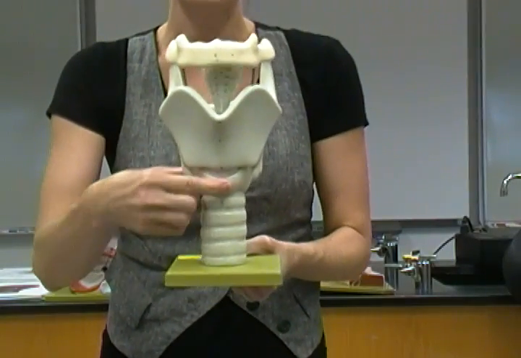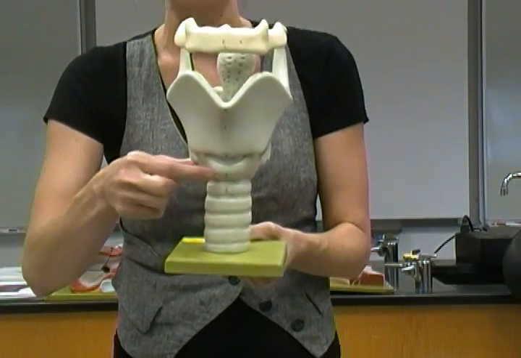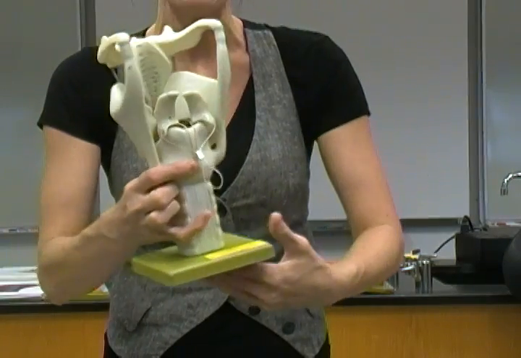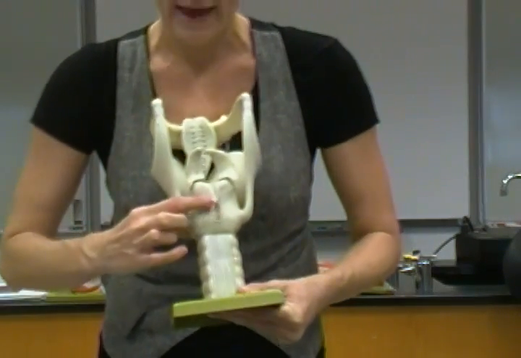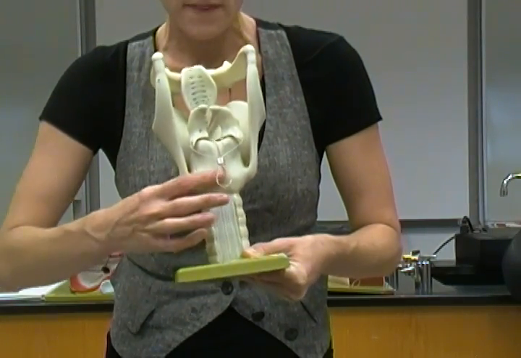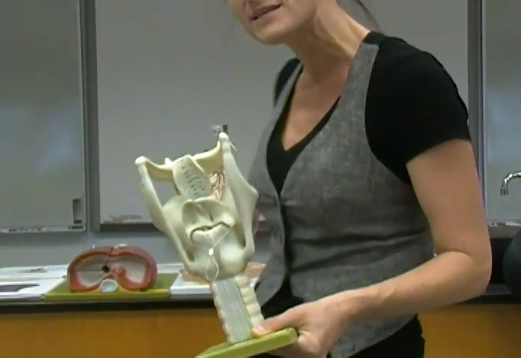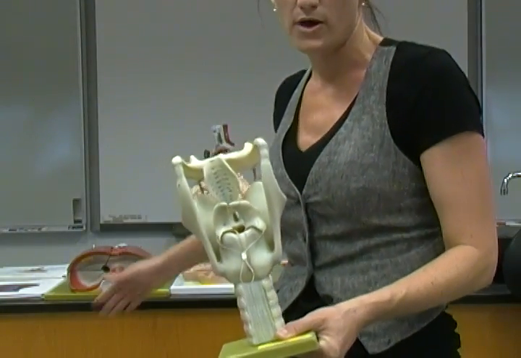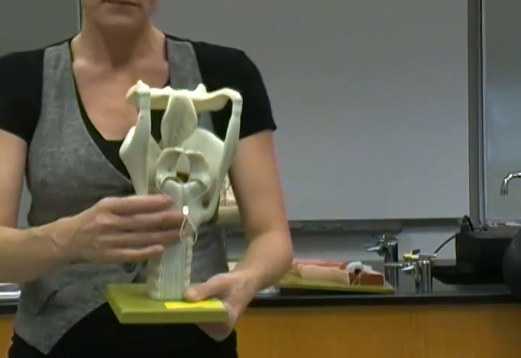The cricoid cartilage appears small in the front, but if we turn it around to the back, you see that it's large in the back. It's a lot bigger in the back. And the size difference in the front and the back is going to be important when we identify these cartilages on the other models that are sectioned.